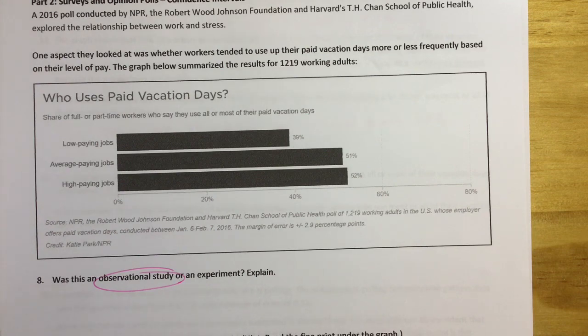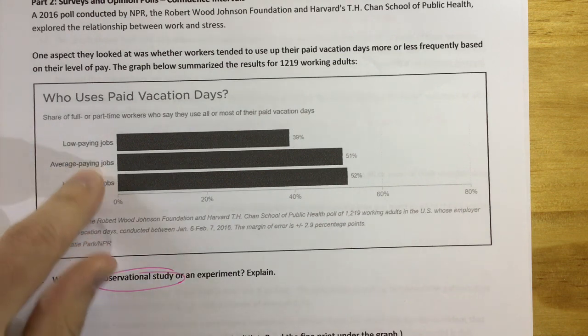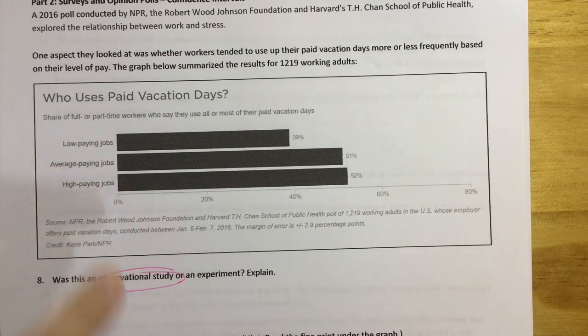Question 8, is it observation or experiment? Straight up observational. Experimental, you've got to put people into groups. So you're not putting people into certain paid positions, and you're not telling people to use days or anything like that. You're just looking at what's happened.